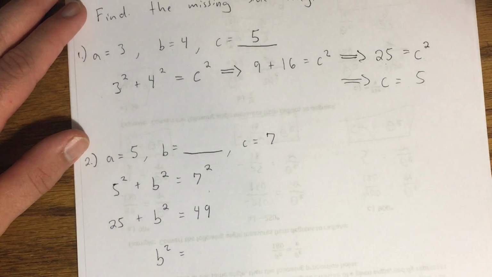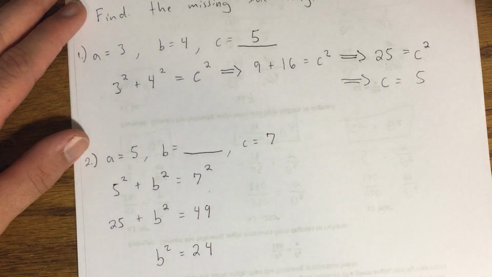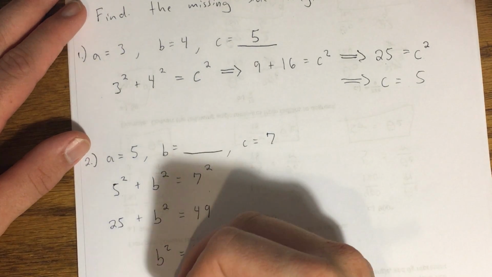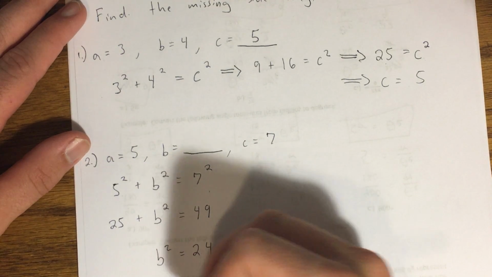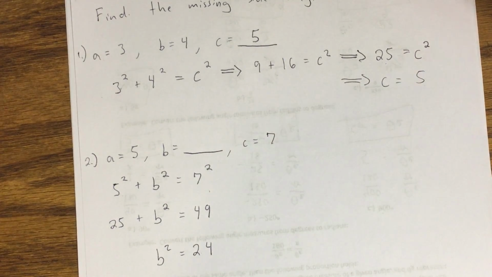What is 49 minus 25? Well, that would be 24. Okay, so now b is equal to the square root of 24. Now, 24 is not a perfect square.